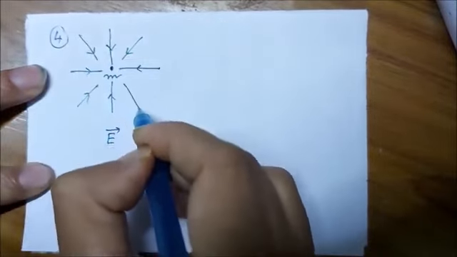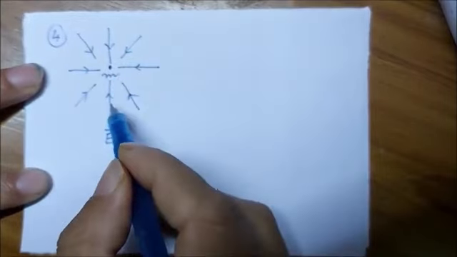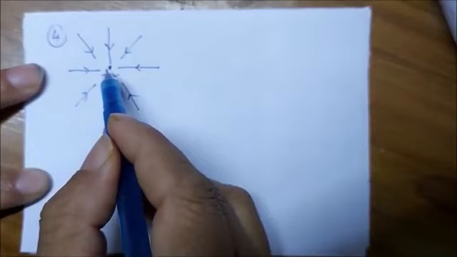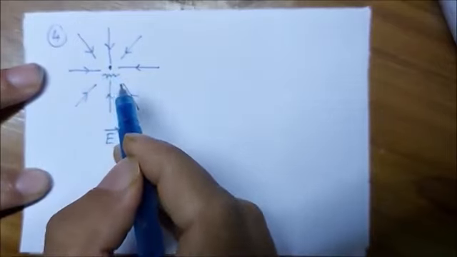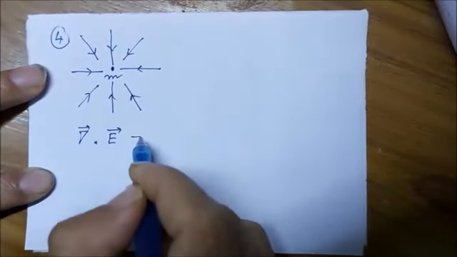If we bring another mass in this field, there will be attraction. So clearly, this point mass is a sink point. It is a sink field, and divergence of E is negative.